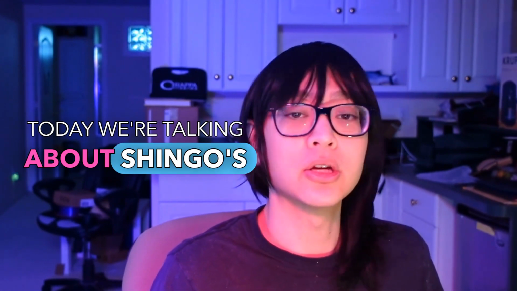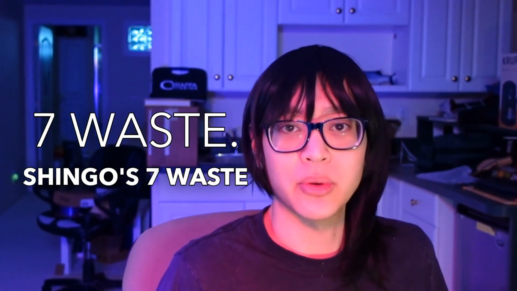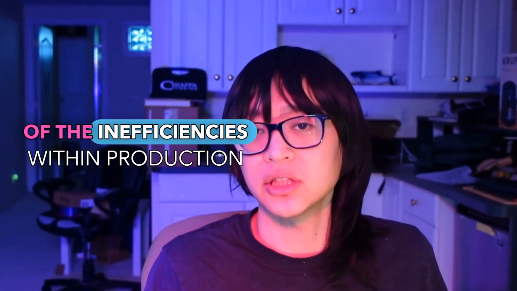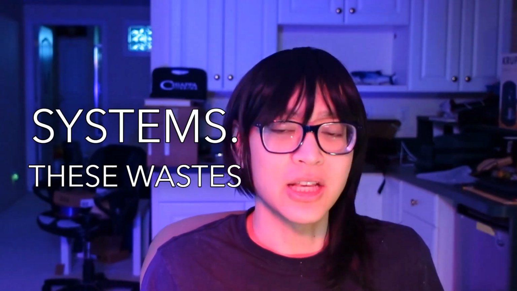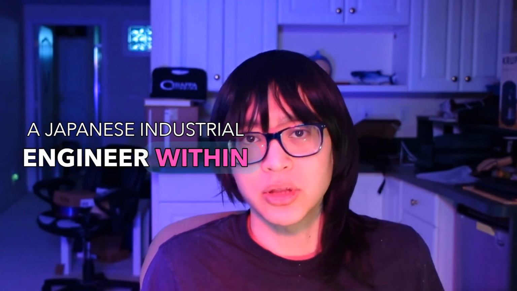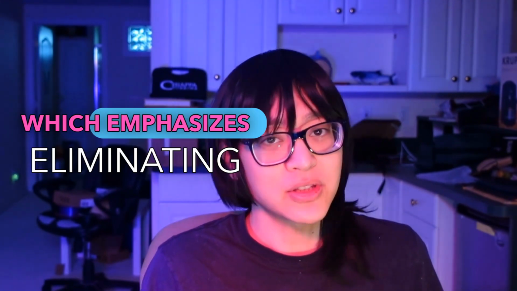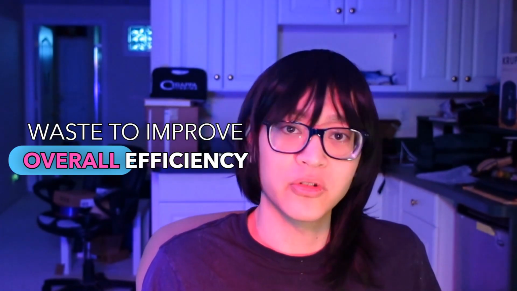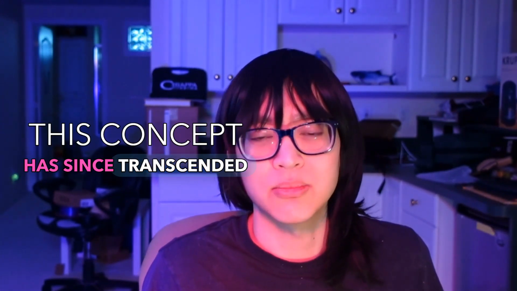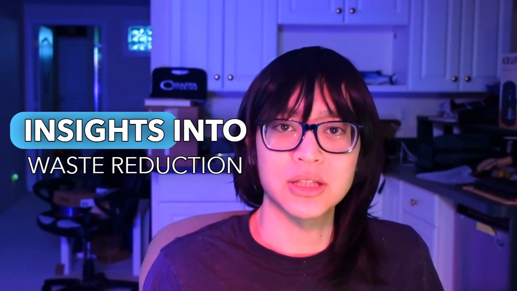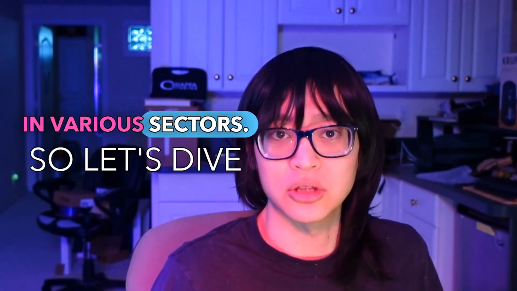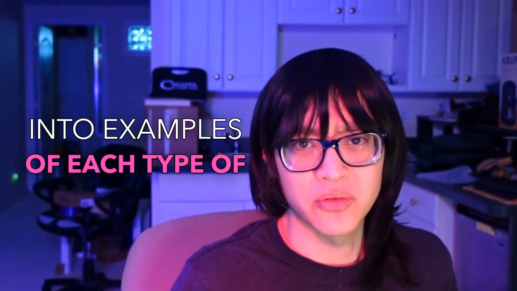Today we're talking about Shingo's 7 Wastes. Shingo's 7 Wastes stems from an observation of the inefficiencies within production systems. These wastes were identified by Shingo, a Japanese industrial engineer within the Toyota production system, which emphasizes eliminating waste to improve overall efficiency and quality. This concept has since transcended manufacturing, offering valuable insights into waste reduction in various sectors. So let's dive into examples of each type of waste.